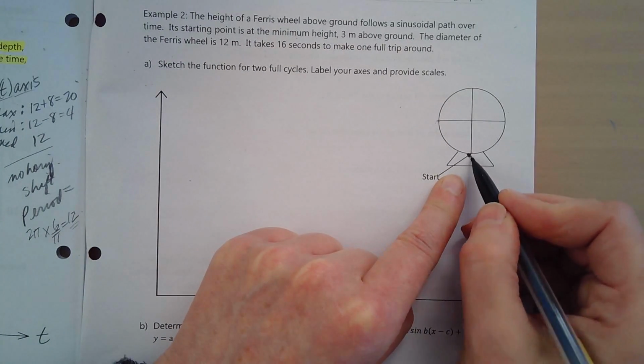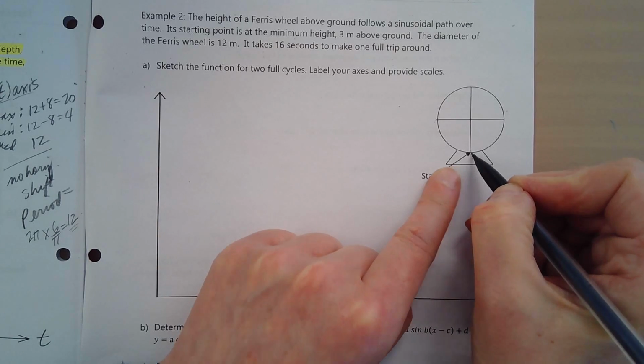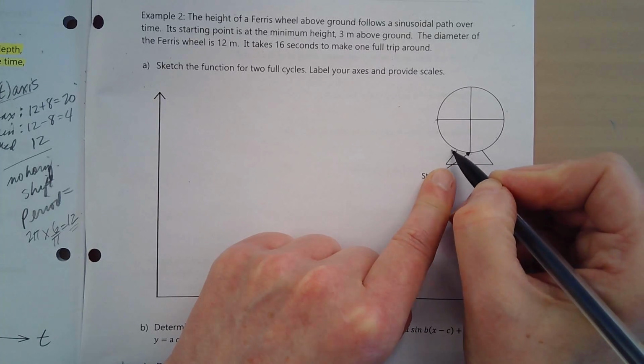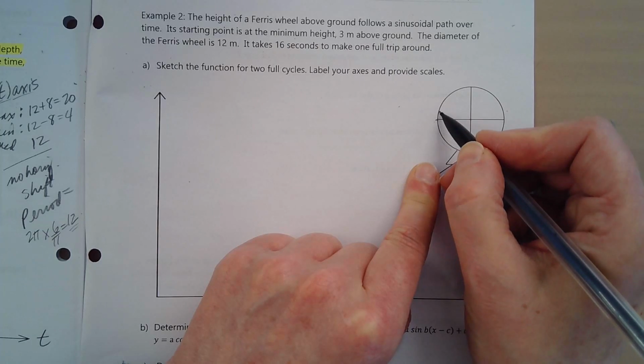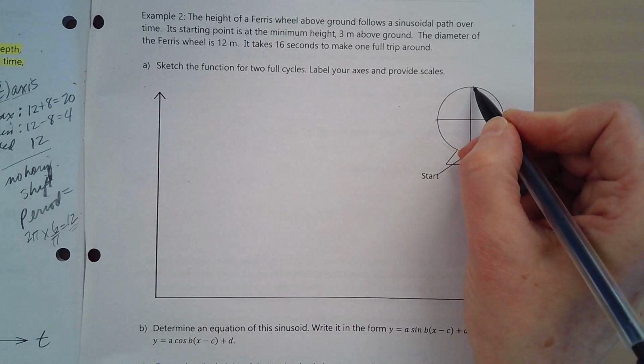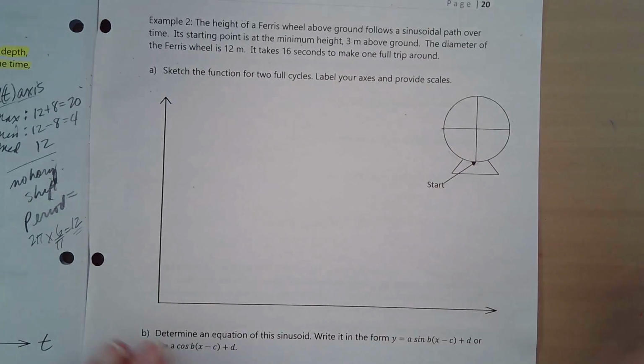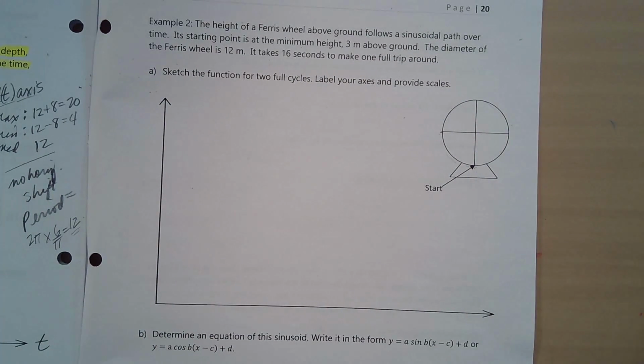You climb into the cart. The wheel starts turning, and what happens to a person in that cart? They go up, up, up in the air to the highest, the maximum height of the Ferris wheel. Then they start descending and come down. Okay? So, let's see what happens here.